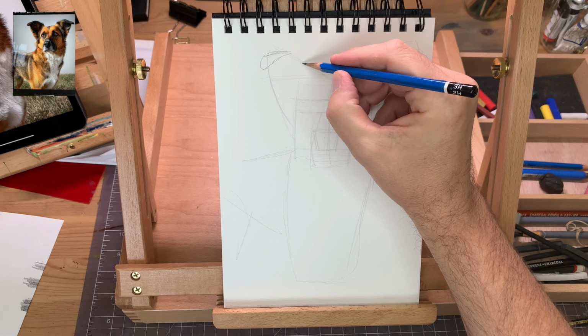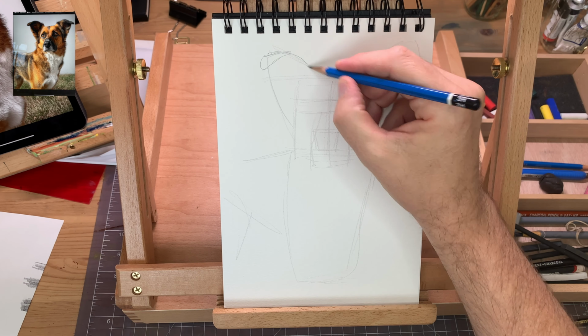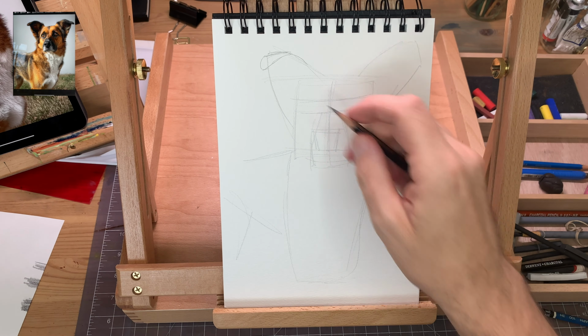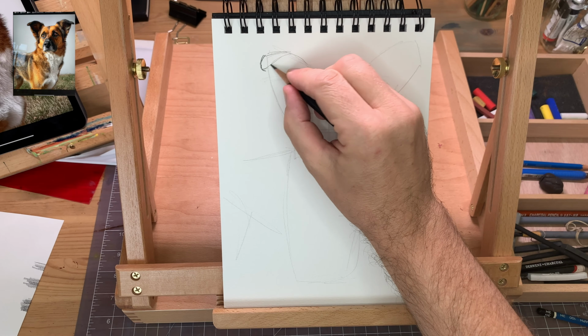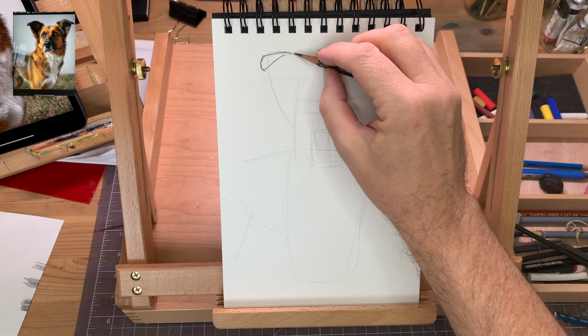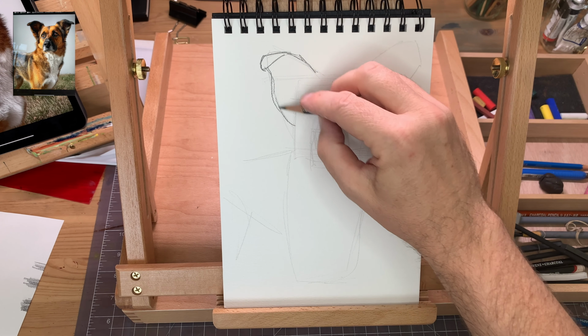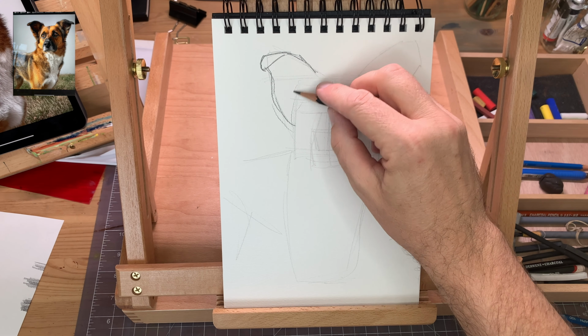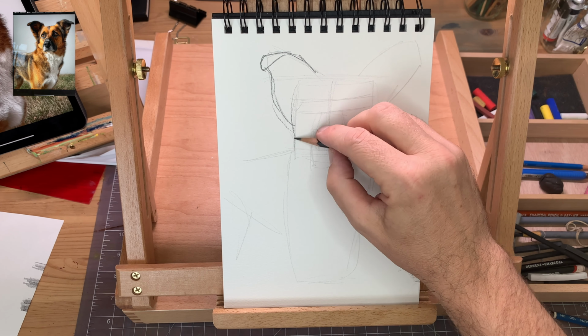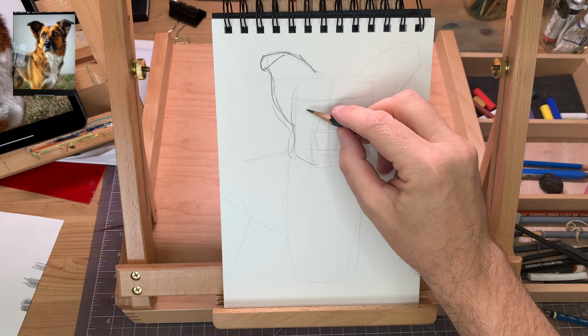And then once you have those shapes established, you can start to draw the first flush of the outline of the dog. And these are basically the contour lines. And using a softer lead pencil here so that they come down darker.